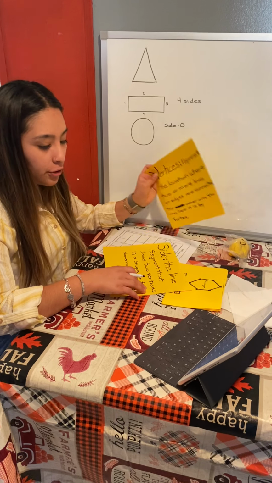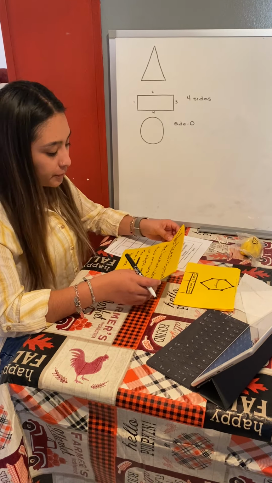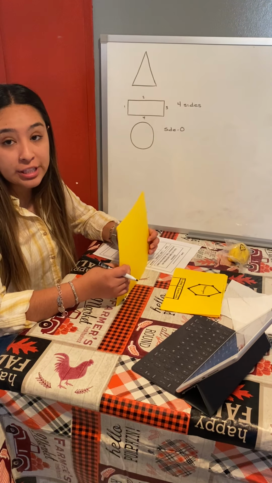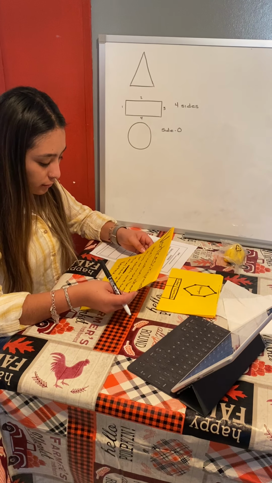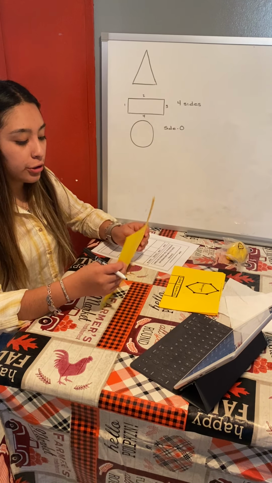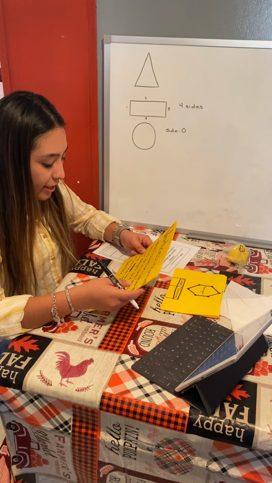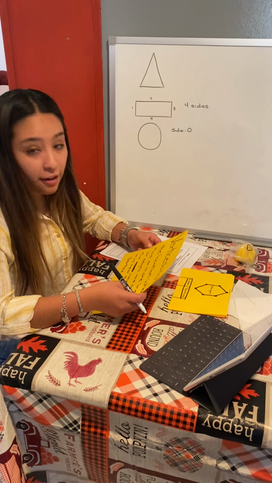Now, our next vocabulary that we will be learning is vertices. Does anyone know the definition of vertices? Good. That was close. So, the other way that you may hear vertices is by calling it the vertex.